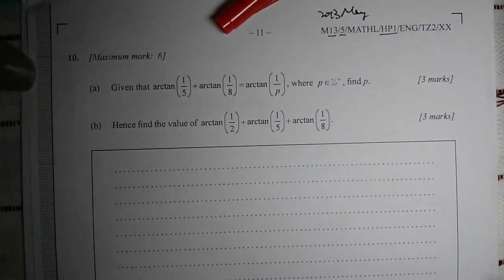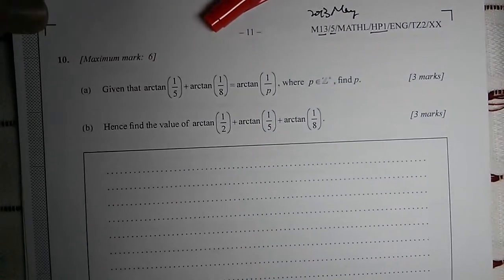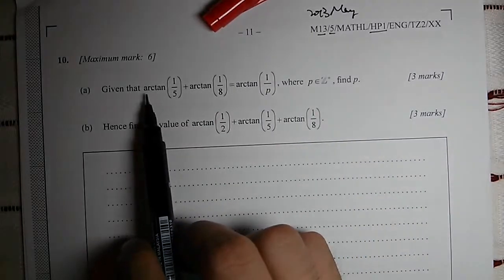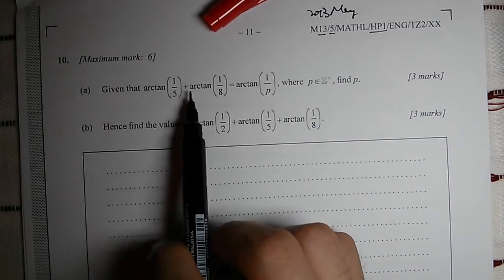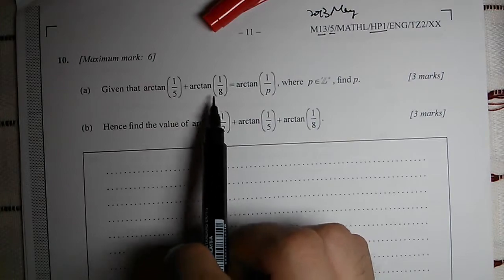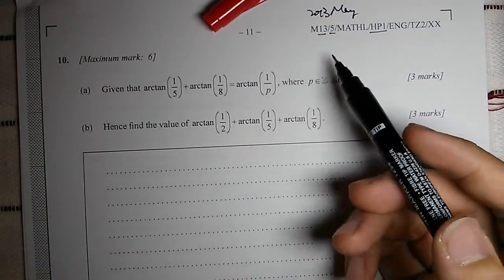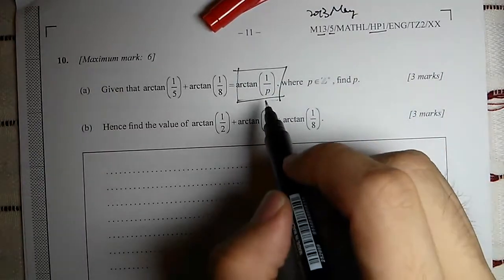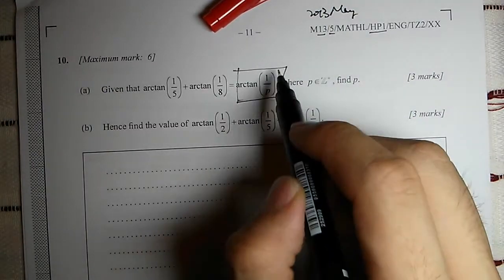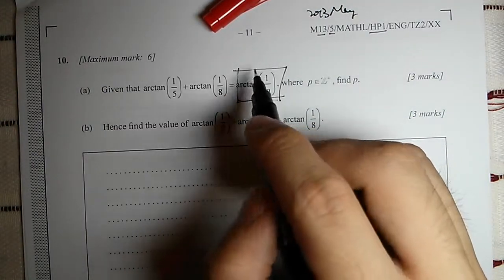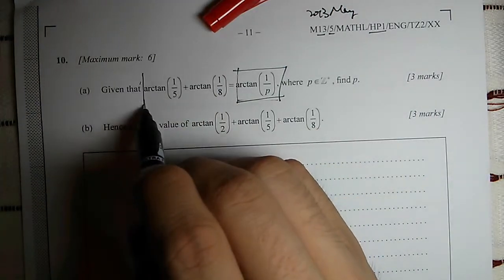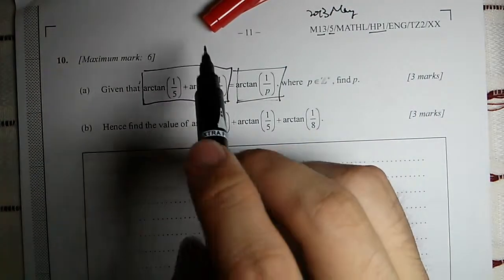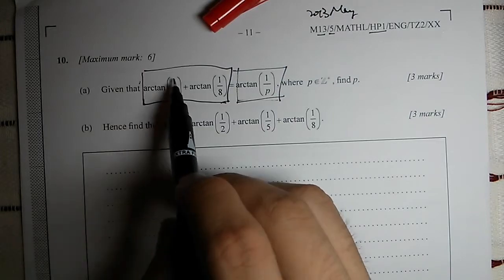But anyway, this is my breakdown. What you can see is the question asks: what is arctangent 1/5 plus arctangent 1/8? If they give you this, they simply mean that after you find the answer, your answer should be expressed in this way. It doesn't mean anything in your calculation. So what you should be looking at is only the left hand side. Now you are doing arctangent of a number.